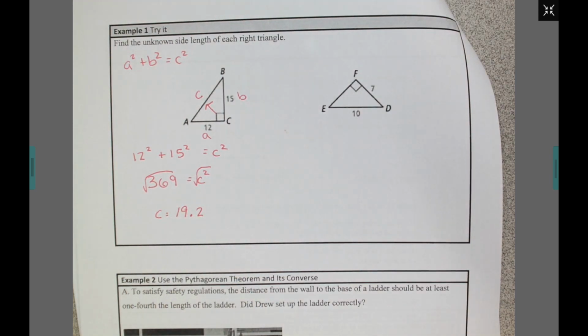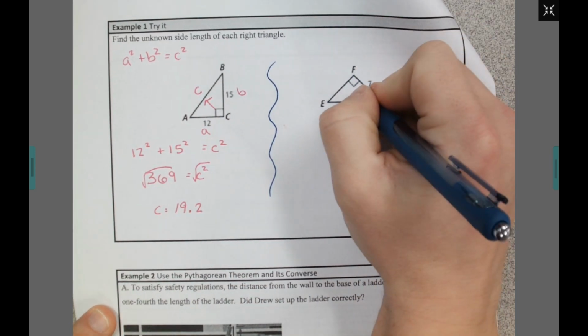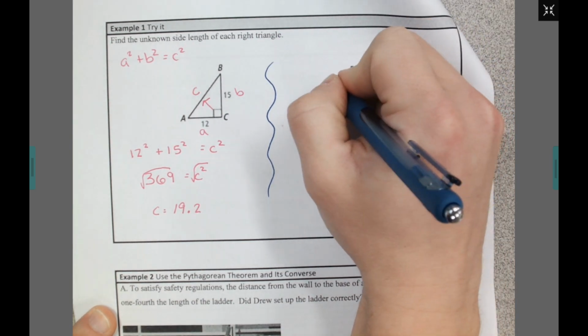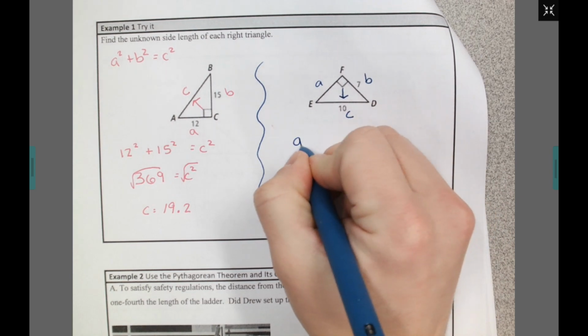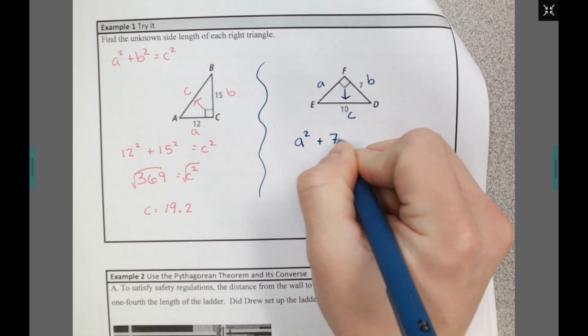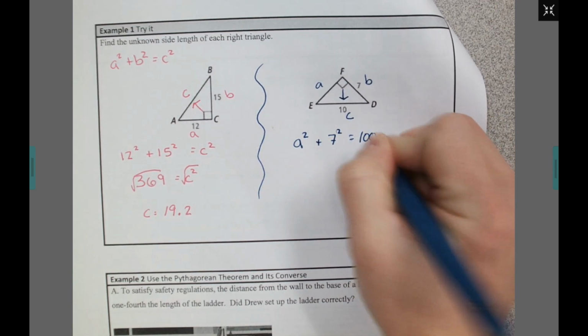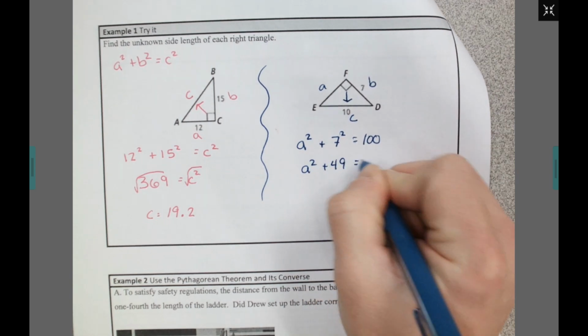All right. The second triangle they give us, they changed it up a little bit. Remember, the first thing you always want to do is label the side. So if I go right across from the right angle, we have C. Then you have to label A and B. Doesn't matter to me which one is which. This one's different because they go ahead and give me C. So we have to solve for either A or B. Again, plugging in, you got A squared plus B squared, so in this case 7 squared equals C squared. 10 squared is 100. So A squared plus 49 equals 100.